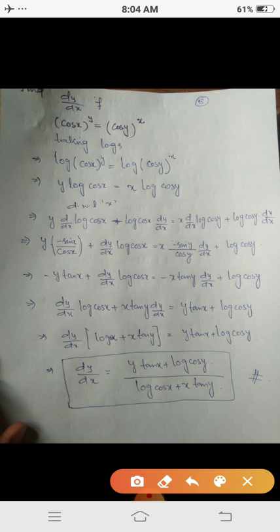Now find dy by dx if cos of x raised power y is cos of y raised power x. Here in LHS as well as in RHS we have this power function. So simply taking logs by considering cos x raised power y positive and cos y raised power x positive. Otherwise we cannot apply the logs, which implies that log cos x raised power y equals to log cos y raised power x.